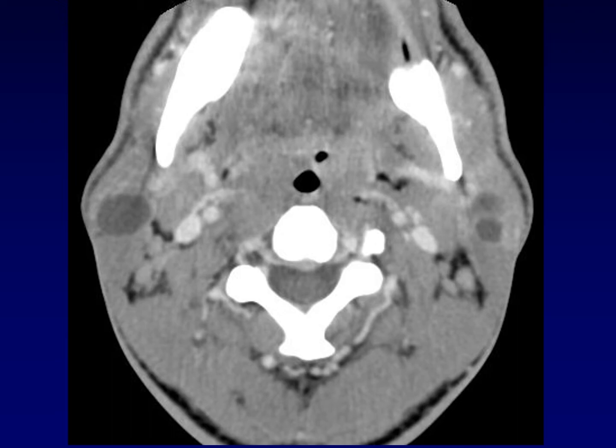Here are multiple cysts involving both of the parotid glands. This is the characteristic appearance of lymphoepithelial cysts. These are associated strongly with HIV infection. Interestingly, the presence of lymphoepithelial cysts can even predate seroconversion to HIV positivity. So this can be the first sign of the disease.